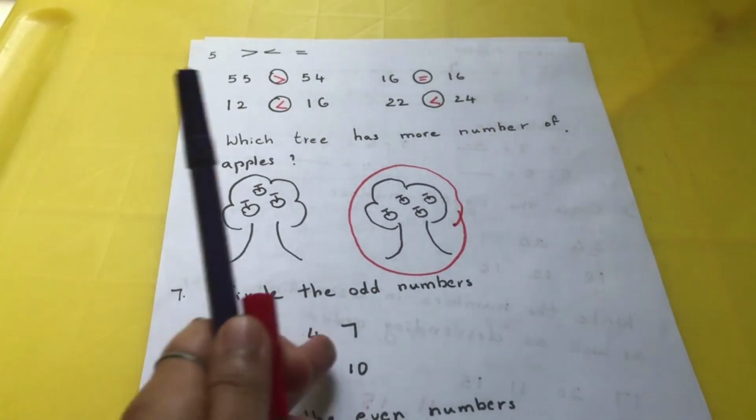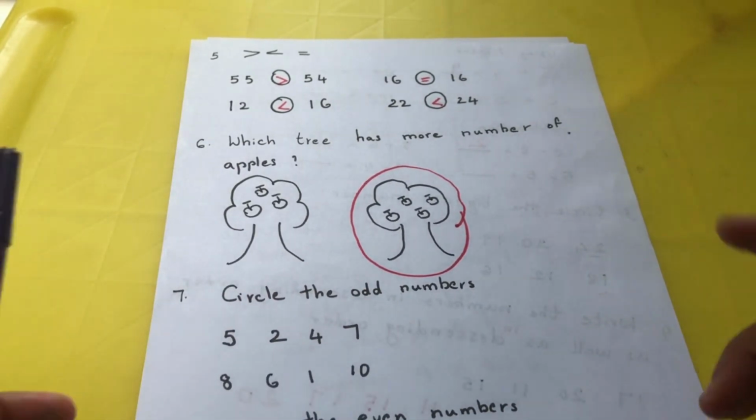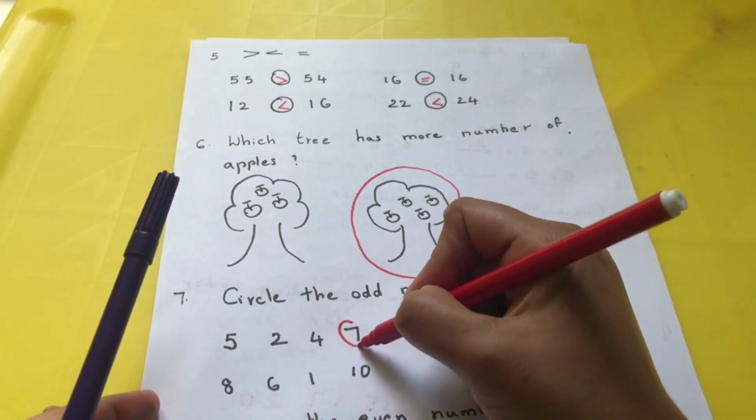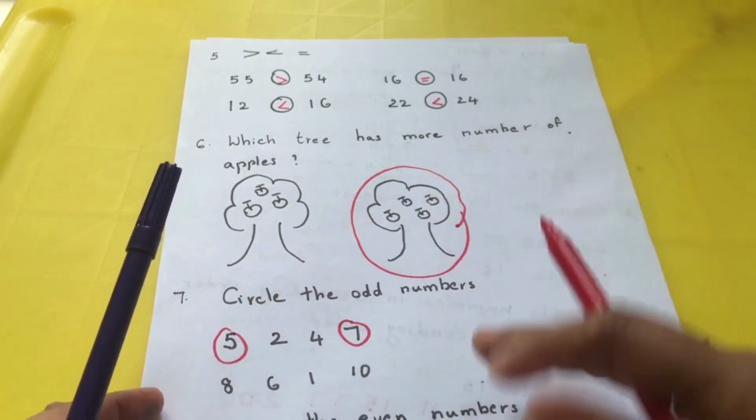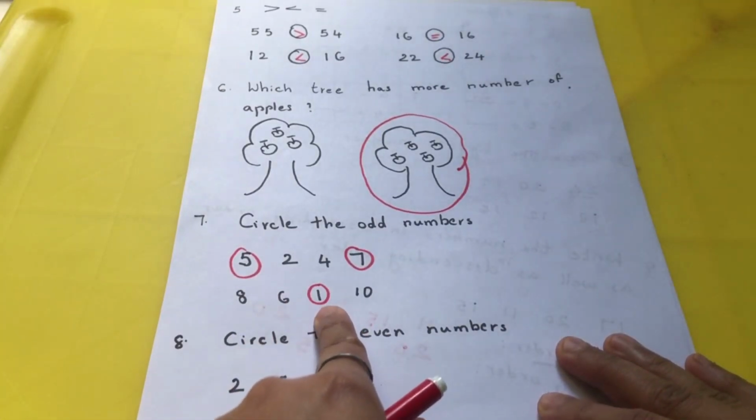Next one is circle the odd numbers. We already covered this topic. So which is the odd number here? There are two odd numbers. One is 7 and one is 5. And in the second one, the odd number is 1.